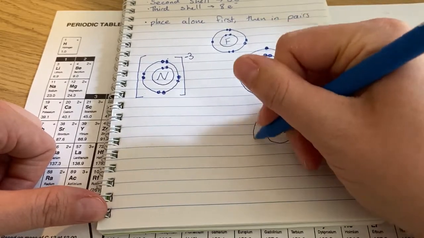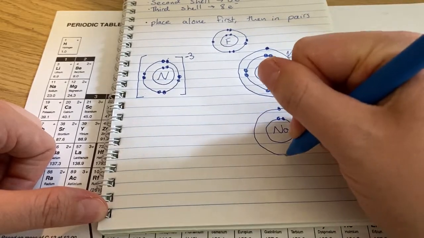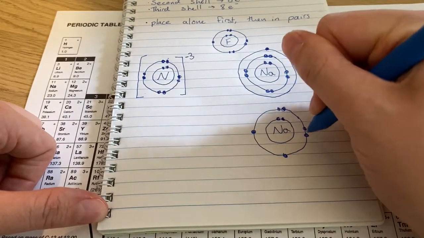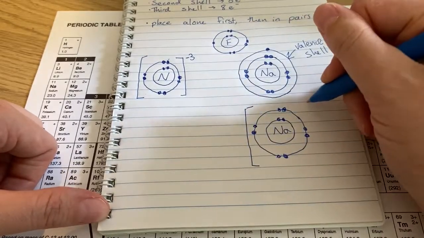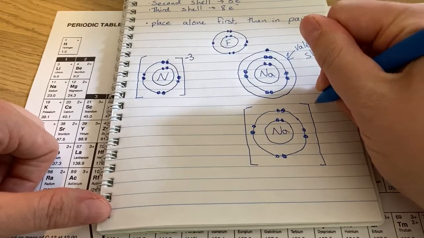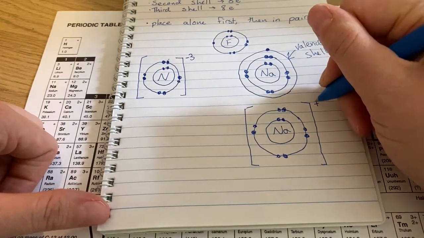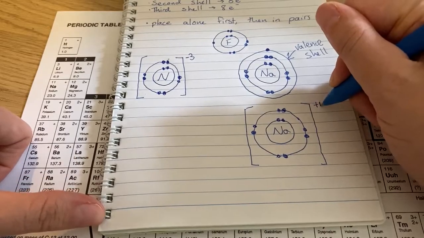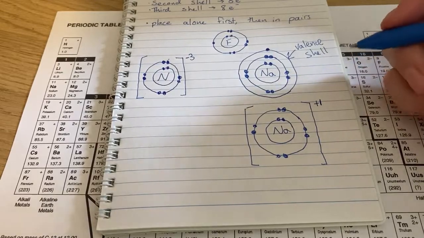1, 2, 3, 4, 5, 6, 7, 8, 9, 10. Don't forget about this square bracket. And now my charge is +1. You can write +1, or you can just write a positive. Scientists are very busy people and don't like to draw that 1 in there, but you can if that helps you. I'm okay with you doing either one.